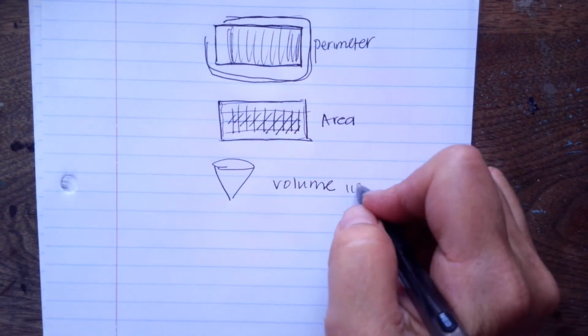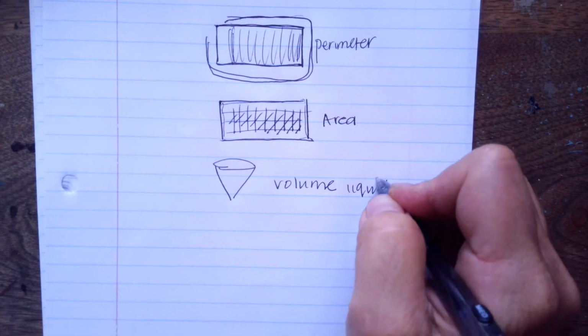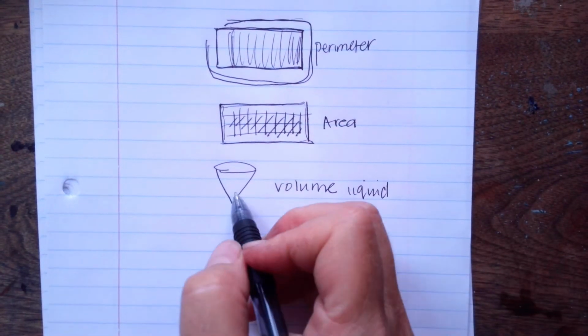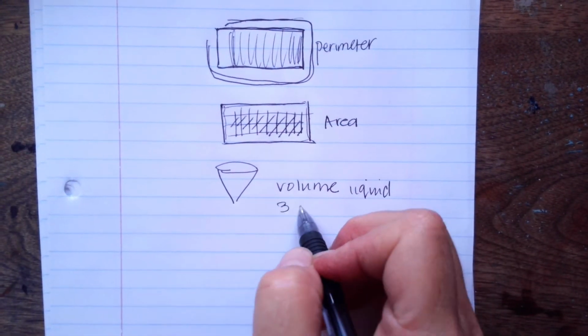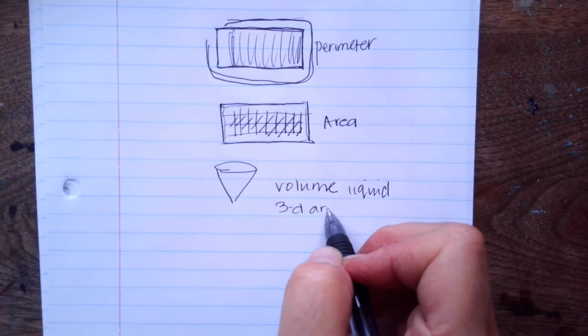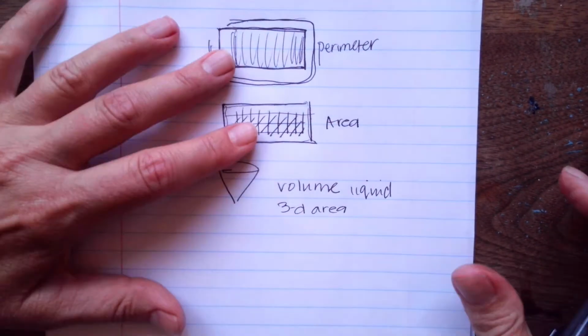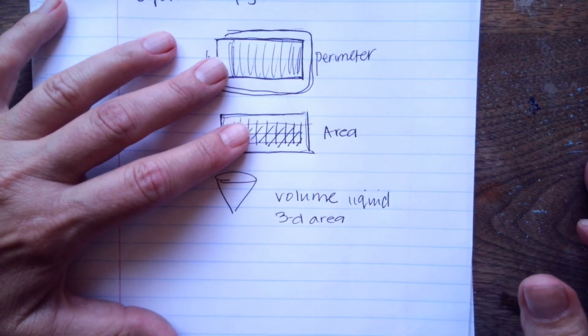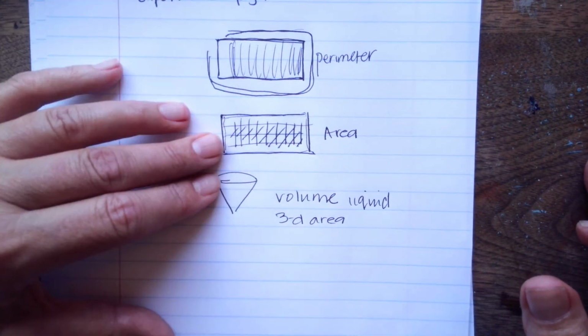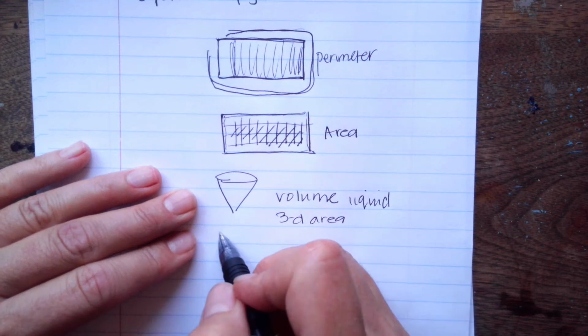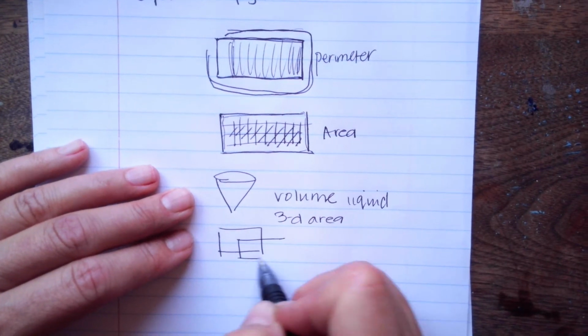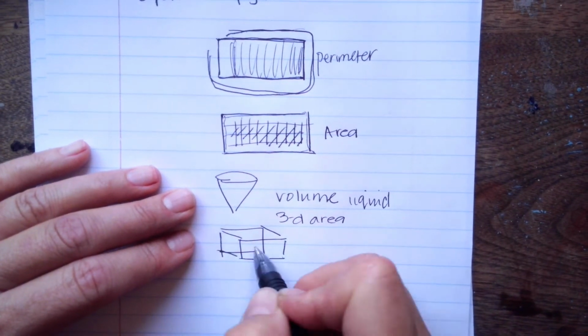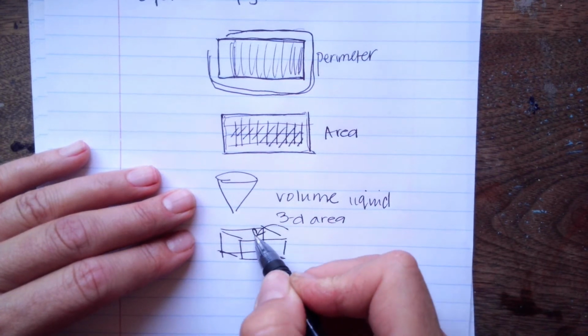Volume is a liquid measurement. So that's the first thing. And it's also a 3D area. So this is flat, right? This is flat. Volume is always you're filling something up.